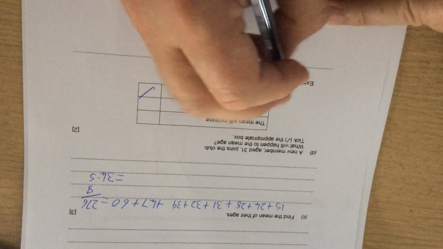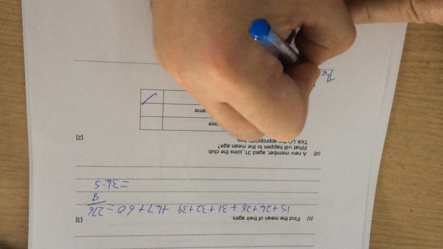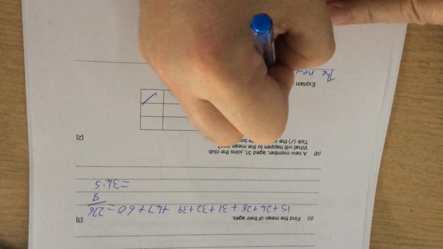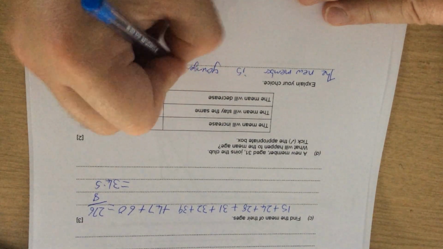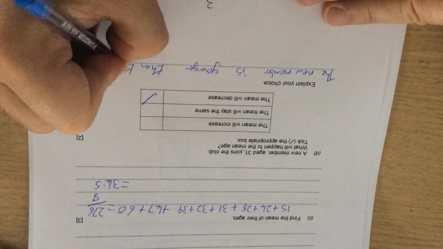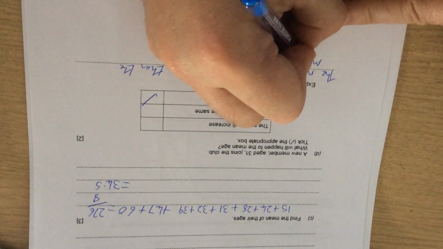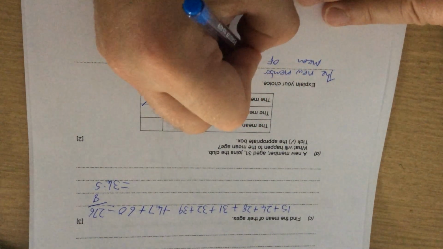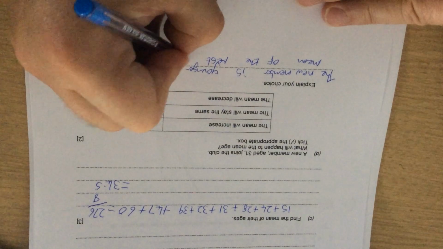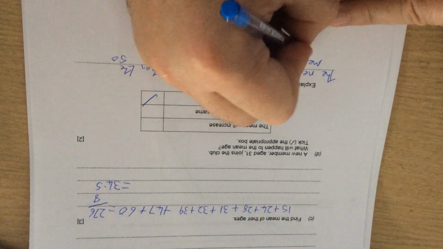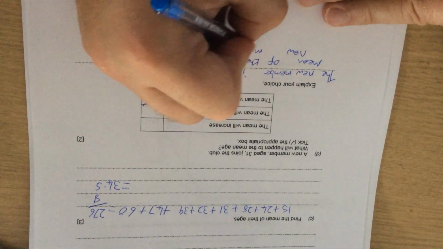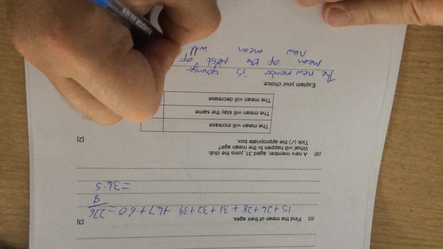And you can say the new member is younger than the mean of the rest of them. So the new mean will be lower.